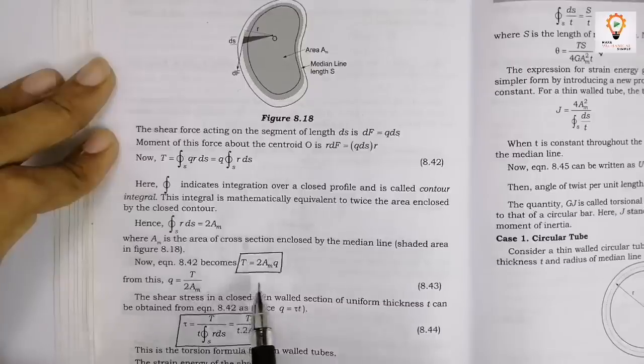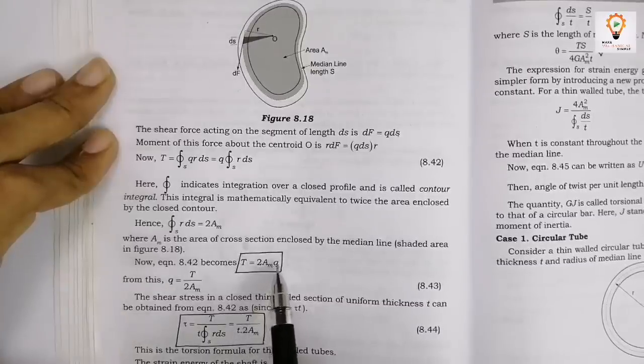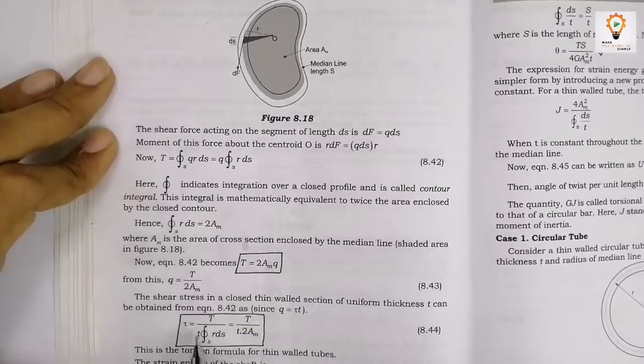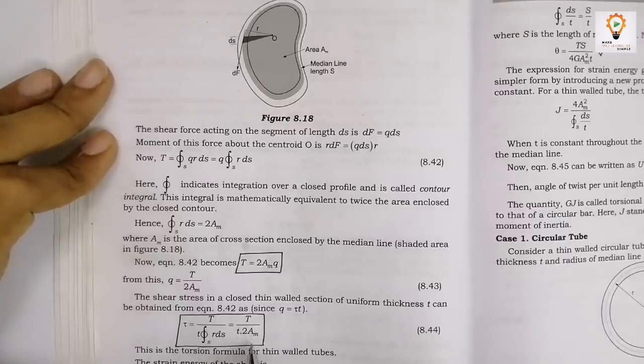From this you can substitute for q, that is the shear flow, as t into tau, that is the product of thickness and shear stress. So from that you will get tau is equal to T divided by 2 into A_m. This equation is very important and is frequently used while solving the problems.